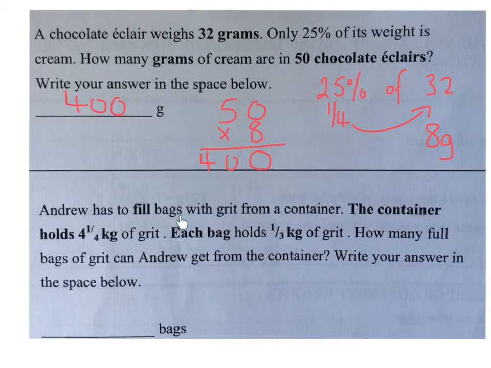Andrew has to fill a bag with grit from a container. The container holds 4 1/4 kilograms of grit. Each bag holds 1/3 of a kilogram of grit. How many full bags of grit can Andrew get from the container? Write your answer in the space below.